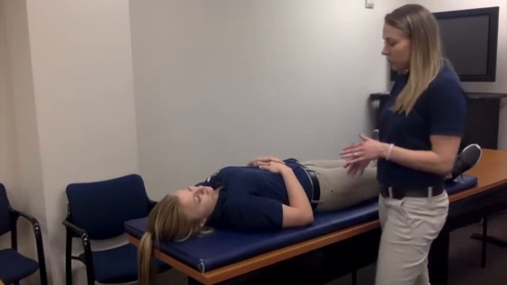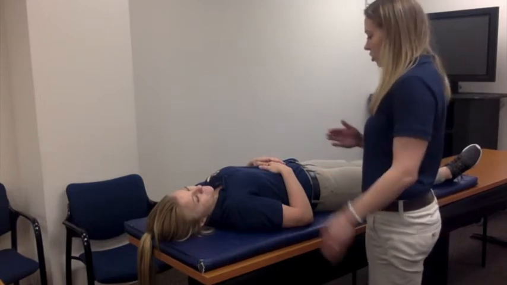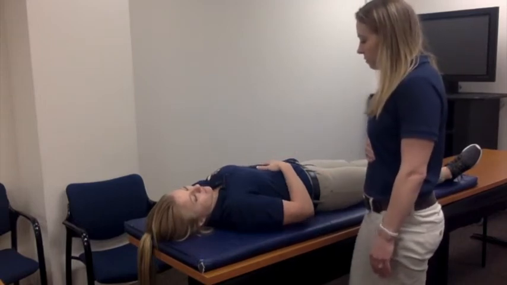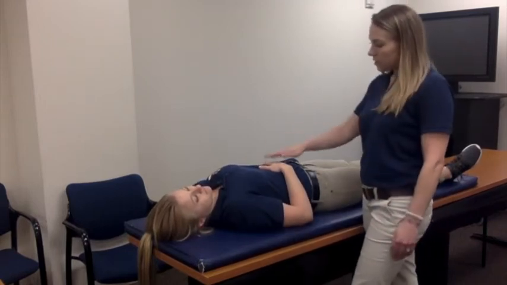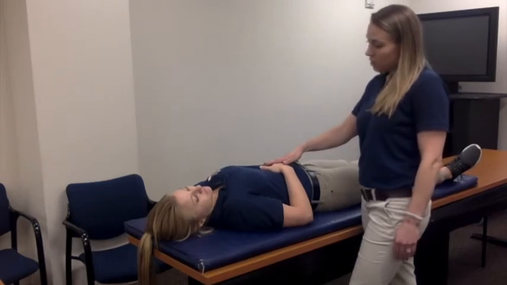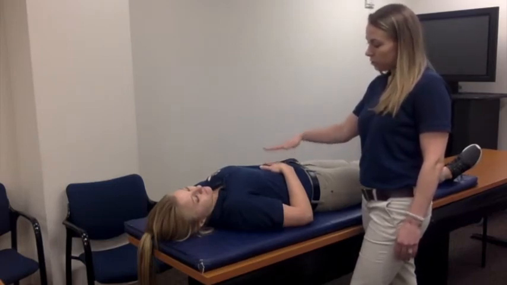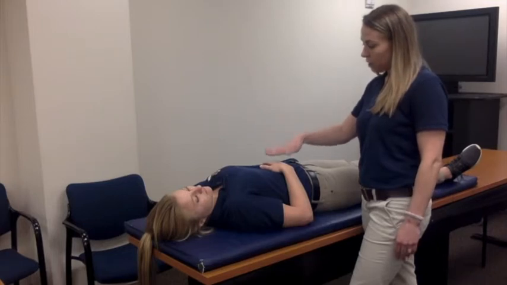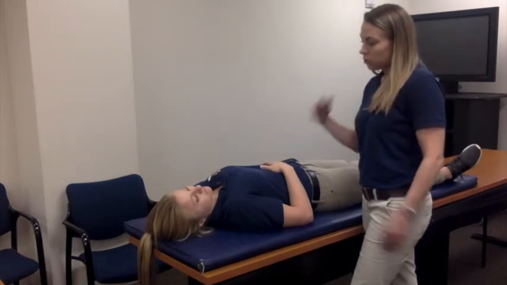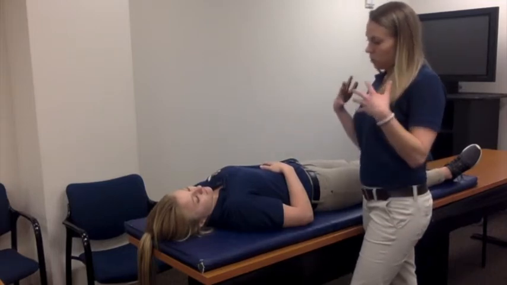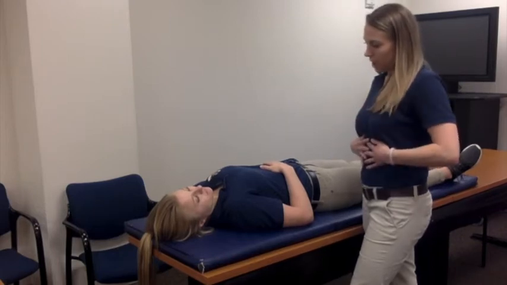So this specific exercise is called diaphragmatic breathing. I want you to put one hand on your belly right below your rib cage, and you're going to pretend like there's a balloon in your belly, and when you breathe in through your nose, you're going to blow the balloon up, and when you breathe out through your mouth, the balloon's going to deflate. So keep your chest as still as you can. You don't want to breathe in through your chest, but through your belly, okay?